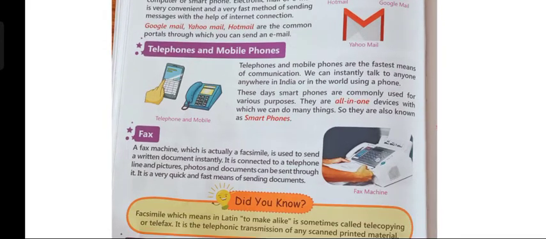The next means of communication is telephones and mobile phones. Telephones and mobile phones are the fastest means of communication. We can instantly talk to anyone anywhere in India or in the world using a phone. These days, smartphones are commonly used for various purposes. They are all-in-one devices with which we can do so many things. So they are also known as smartphones.